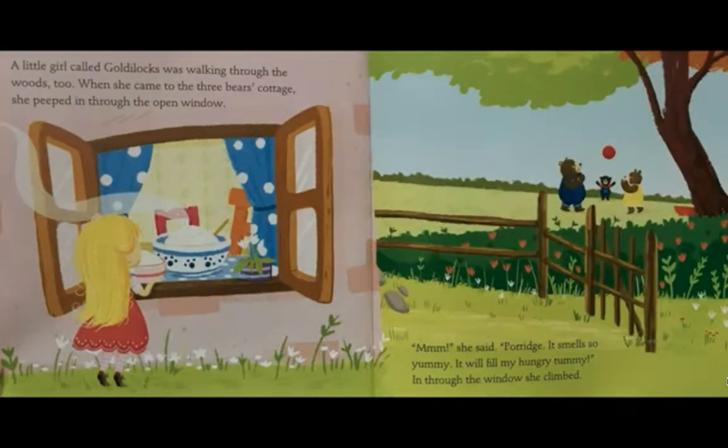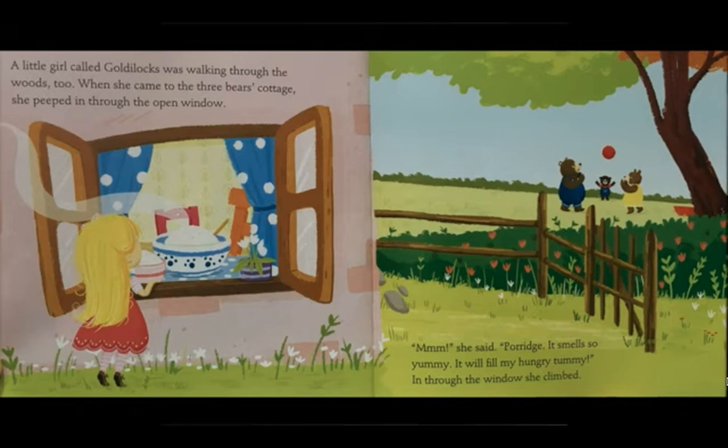A little girl called Goldilocks was walking through the woods too. When she came to the Three Bears' cottage, she peeped in through the open window. She said, "Porridge! It smells so yummy. It will fill my hungry tummy." In through the window she climbed.